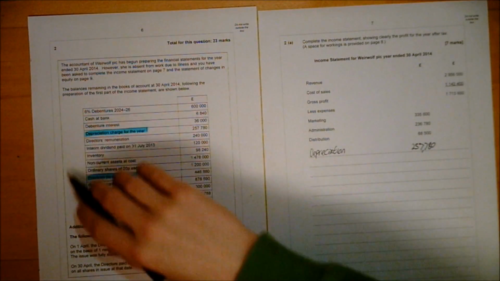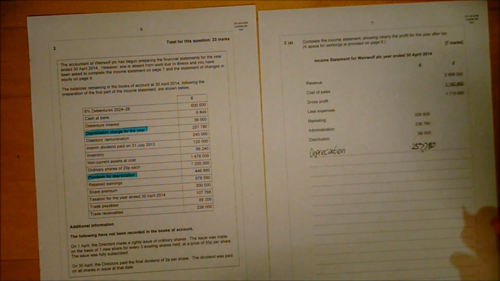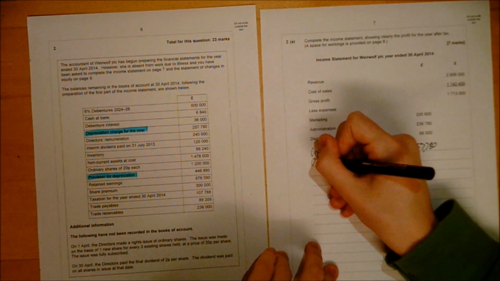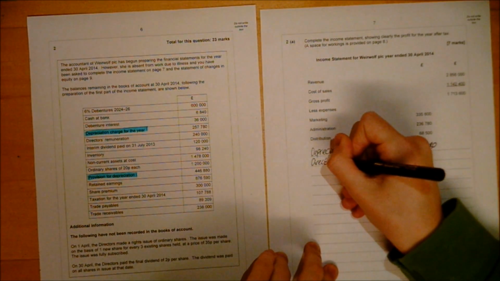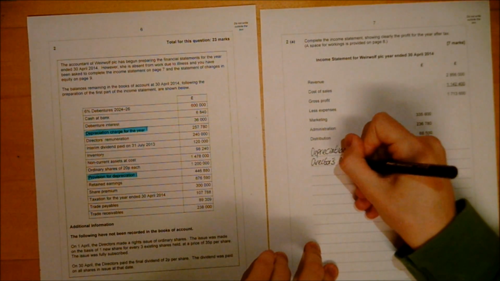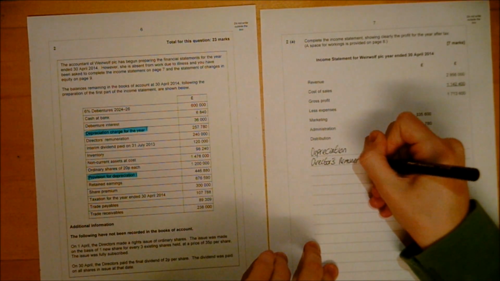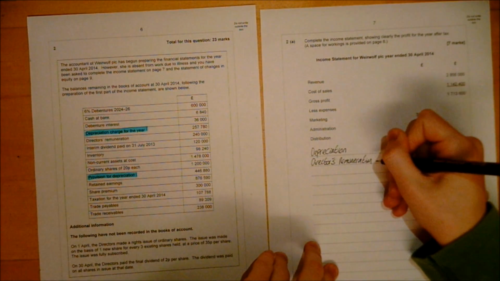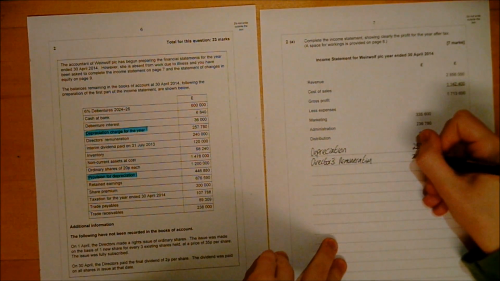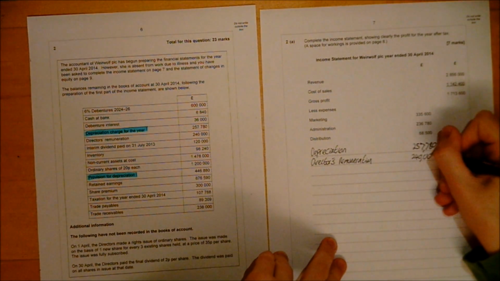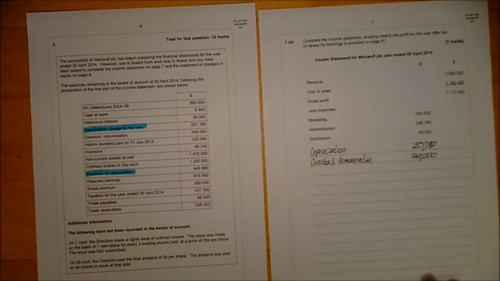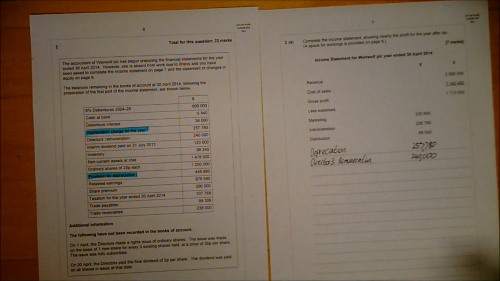And there's one more expense in here, which is directly below the charge for the year, which is the director's remuneration. I hope I'm pronouncing that right, I'm probably not. And that's 240,000. It doesn't come up a lot. I think that's the first time it's ever actually come up, director's remuneration. So just remember that is an expense. And there's none others after that.